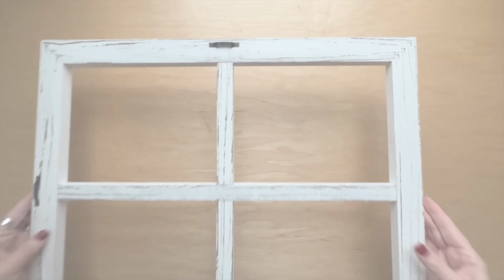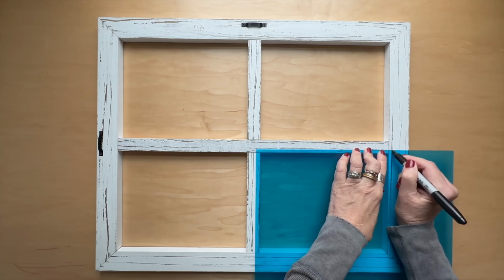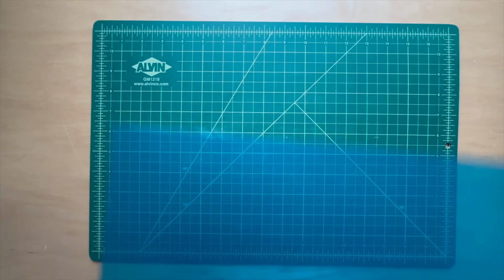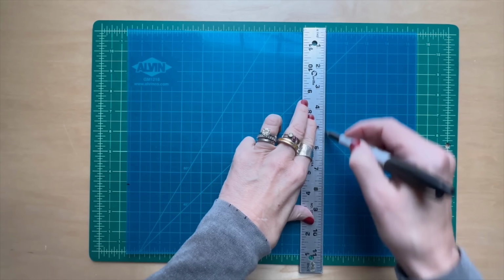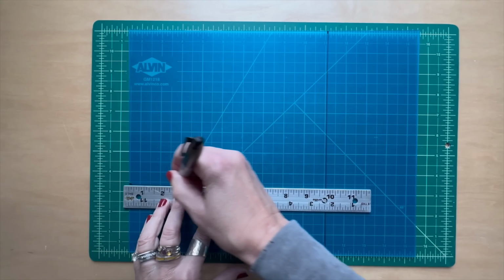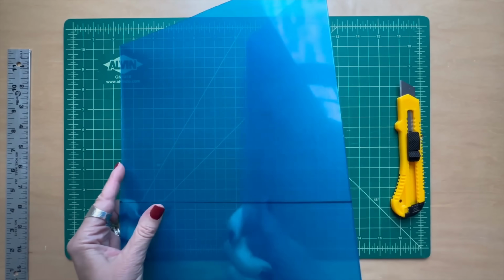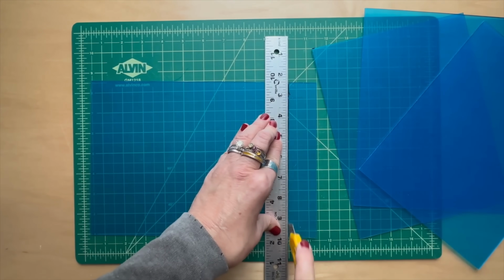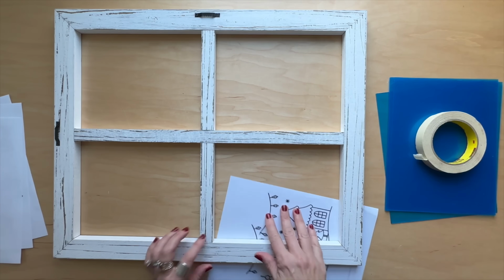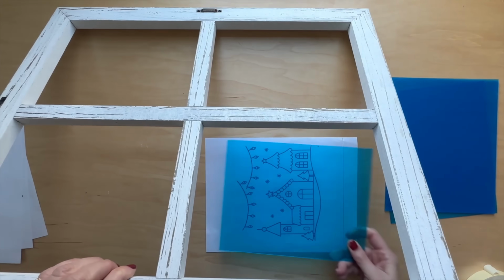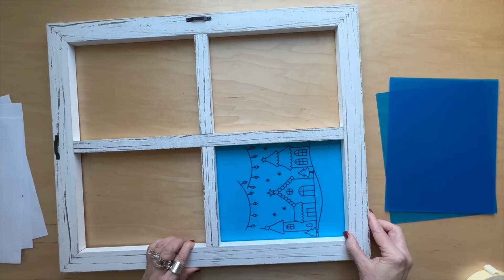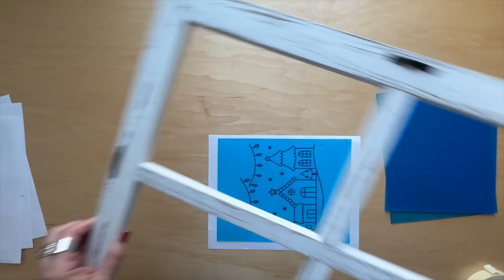Pick up a window-like frame at the craft store and create an easy winter sign. Start by cutting acetate sheets that are slightly larger than the opening of each window pane. You can use a dry erase marker to sketch or write your designs, or find clip art online to use. Keep the designs simple so that they are easy to trace.